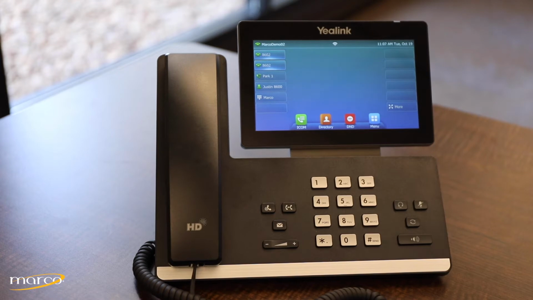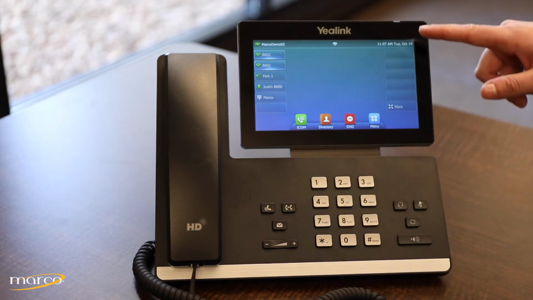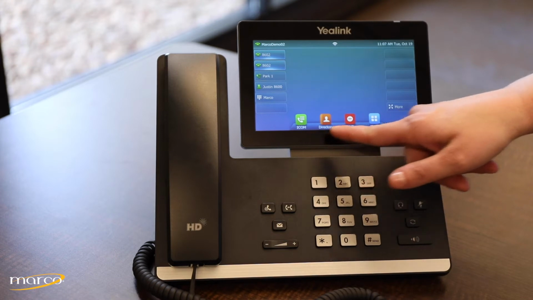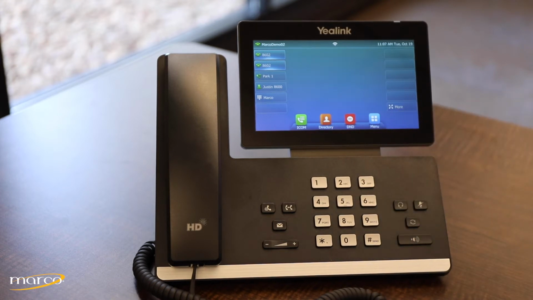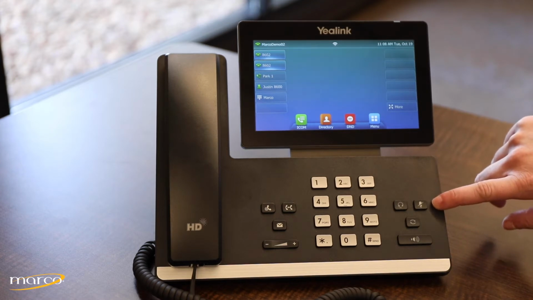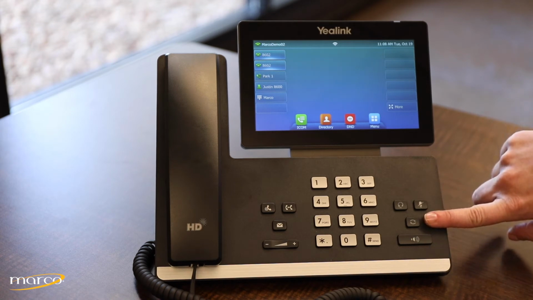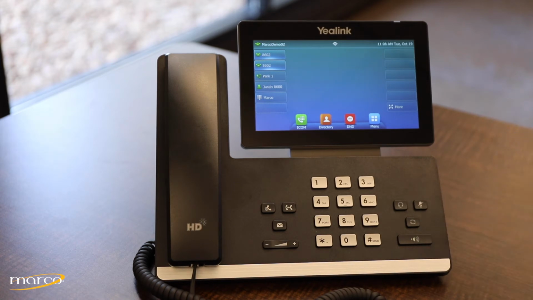Let's review the Yealink buttons. On the left and the right hand side, there are different buttons that can be configured for your line keys, park keys, or even speed dial buttons. On the bottom, we have our soft keys that will change based on whether we're in an active call or not. Here we have our mute button, our headset button, the call history button, and our speaker mode.